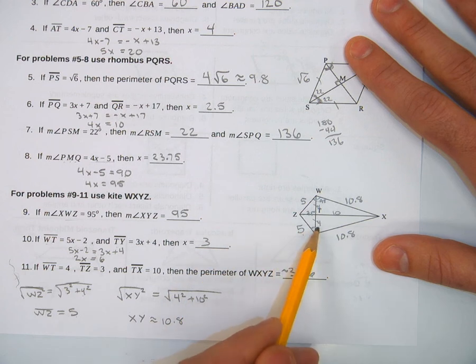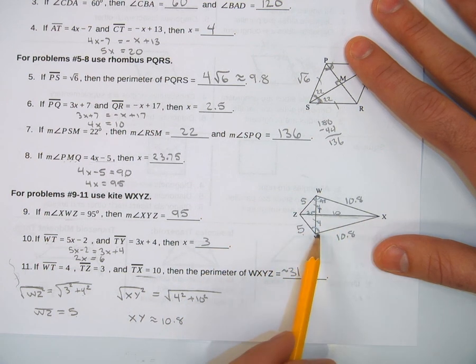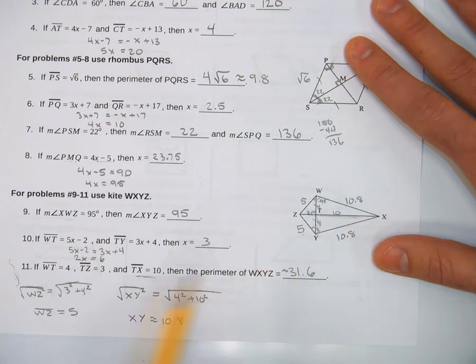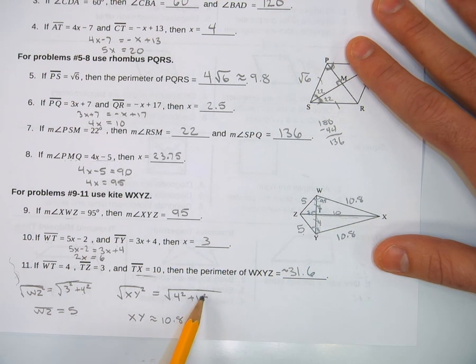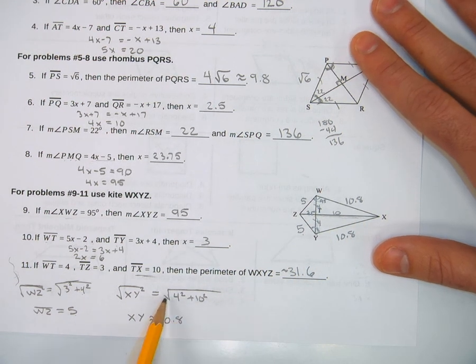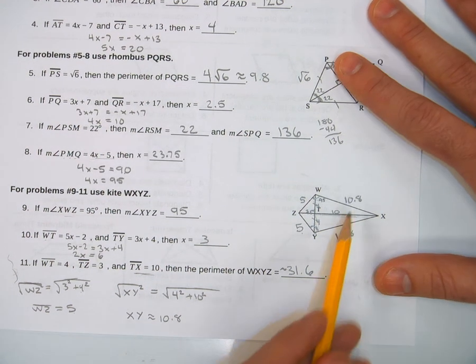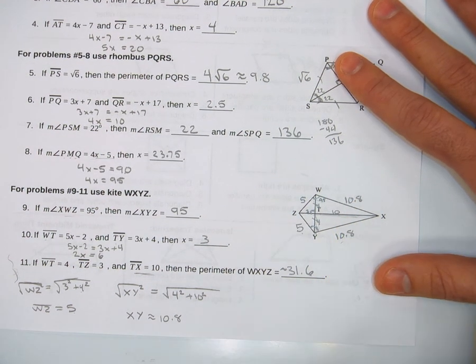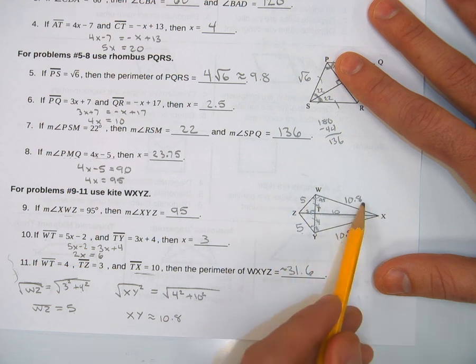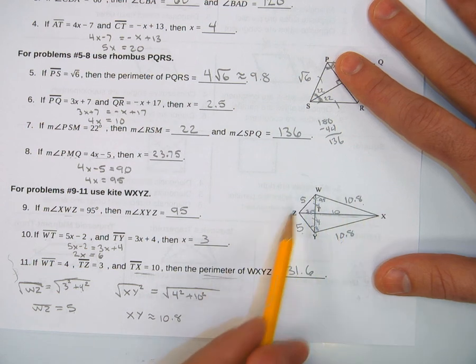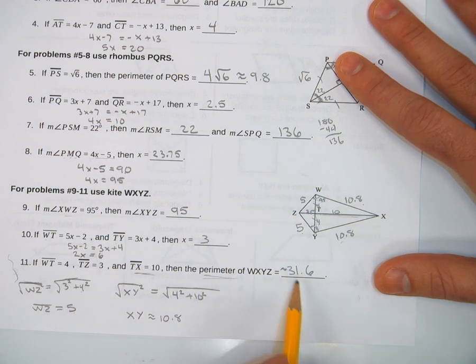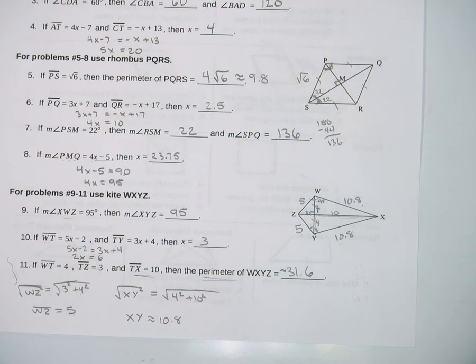Then I can use the 4 and 10, because it tells us that TX is 10. So I do another Pythagorean theorem with 4 and 10. 4 squared plus 10 squared is 116. The square root of 116 is about 10.8-ish, so that means these two sides are both 10.8. And if I add all those sides together to find the perimeter, 5 plus 5 plus 10.8 plus 10.8, you get about 31.6. Fun with quadrilaterals.